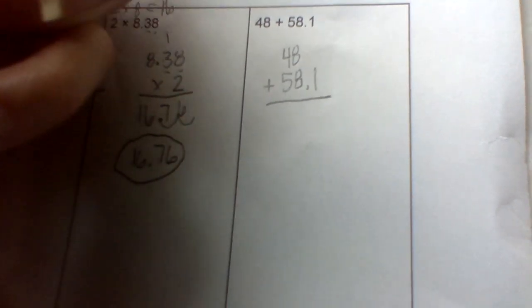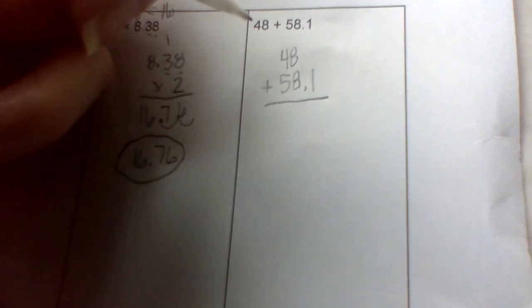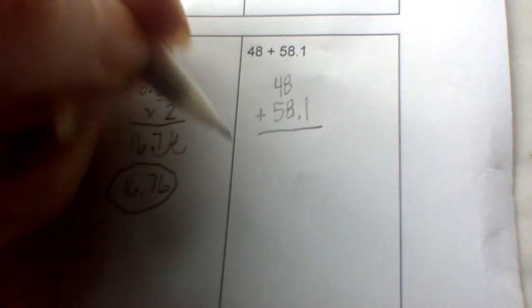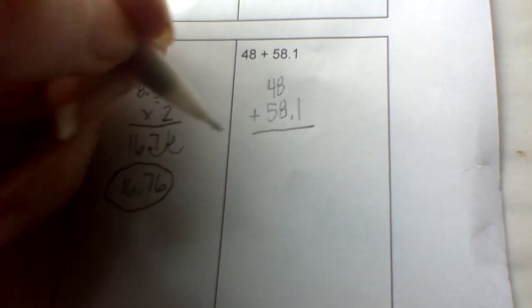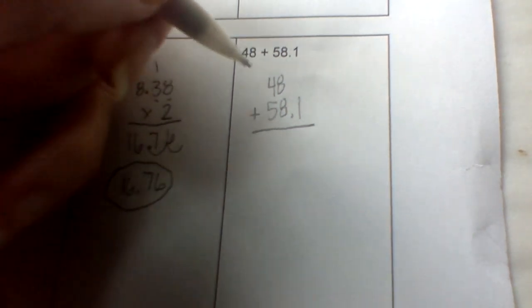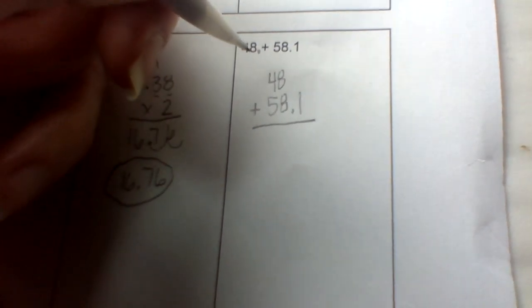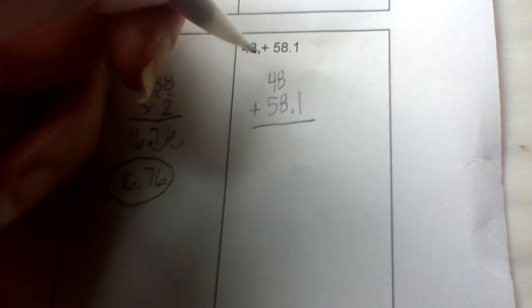Okay, so now let's talk about adding decimals. Yesterday we subtracted, today we're going to add. So remember, anytime we talk about adding or subtracting decimals, we have to line up the decimal. Notice I don't see a decimal here, but anytime I don't see it, remember it's behind the number. So we just have to remember that.